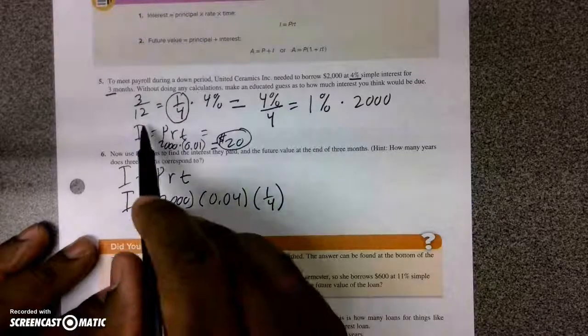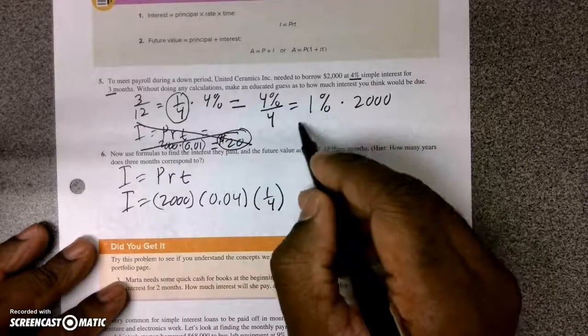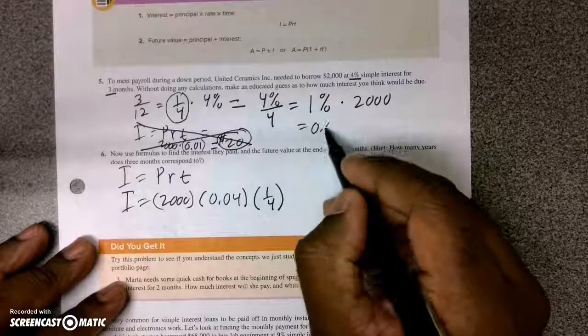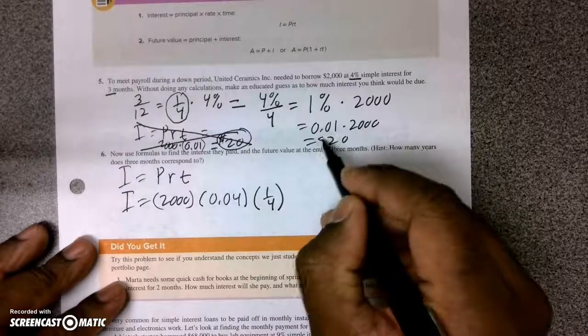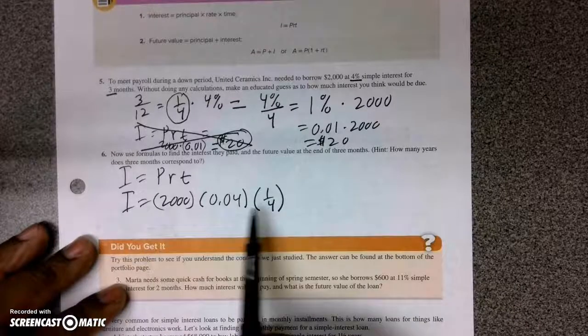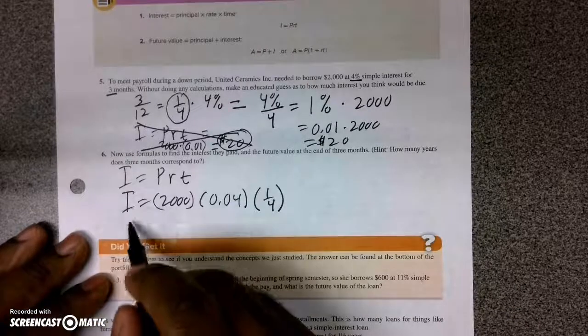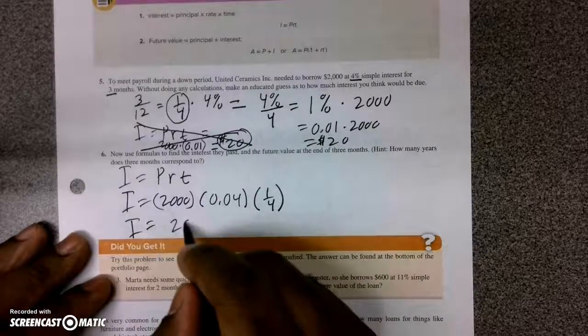So going back up here to number 5, we didn't need this portion here. We just needed to change this 1% to 0.01 times 2,000, which would have given us $20. Just to correct that. Now we come back here to number 6. When we put this in our calculator, this would give us $20.